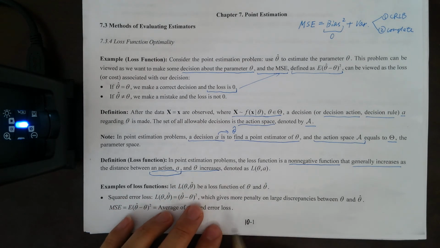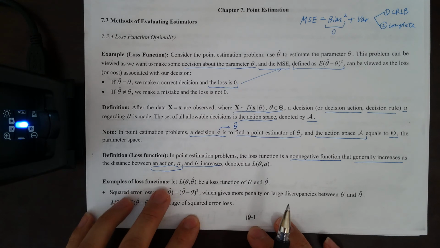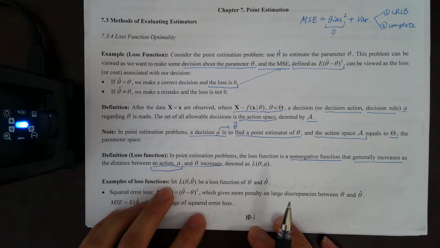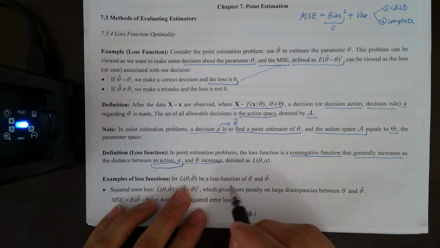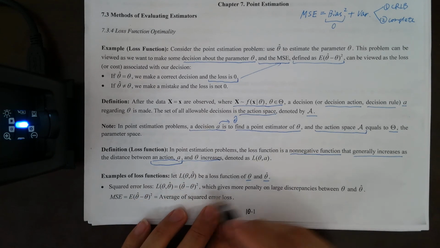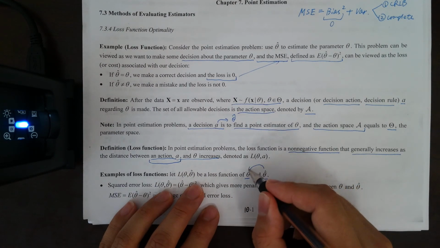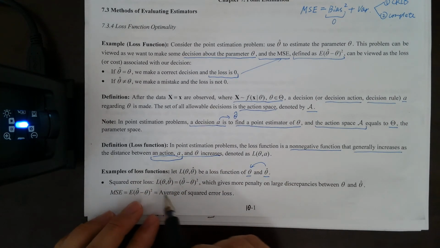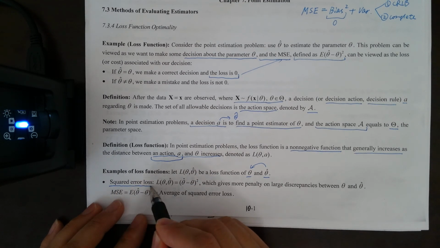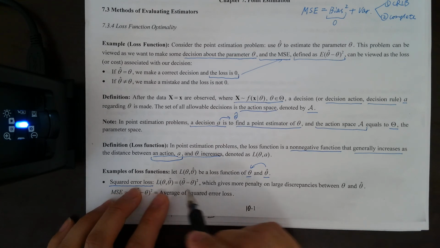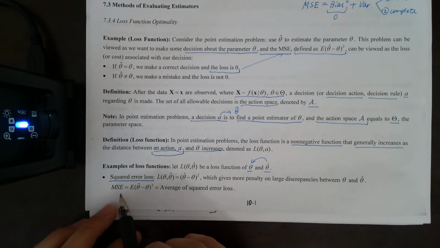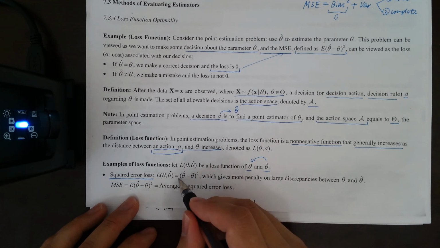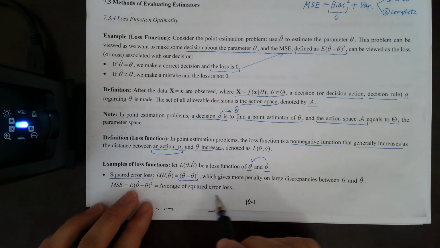Now let's look at some examples of loss functions to further understand the definition. Here we write L(theta, theta hat) as a loss function of theta and theta hat, where theta hat is a point estimator of the parameter theta. One of the widely used loss functions is called squared loss, which is just the square of the difference between theta hat and theta. Like in the mean squared error, MSE, we take the expectation of the squared loss function, which is the average of squared loss.